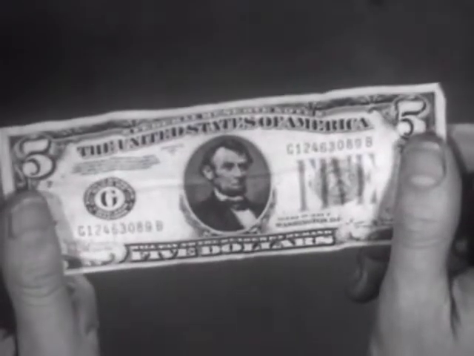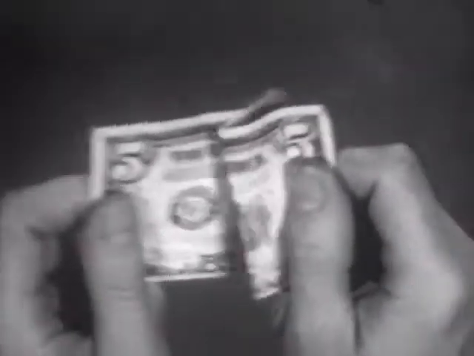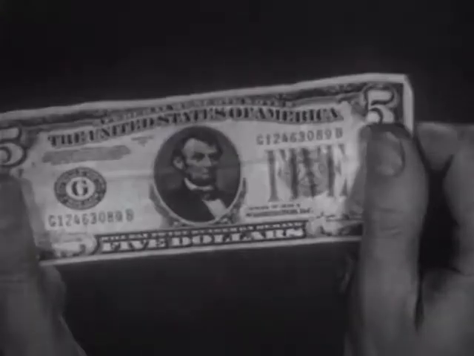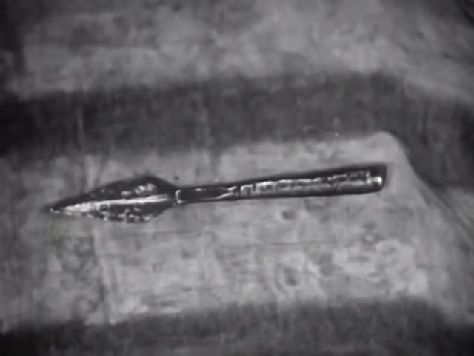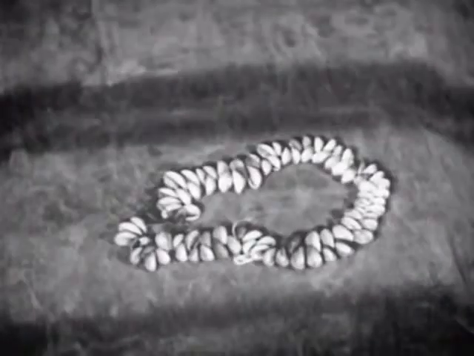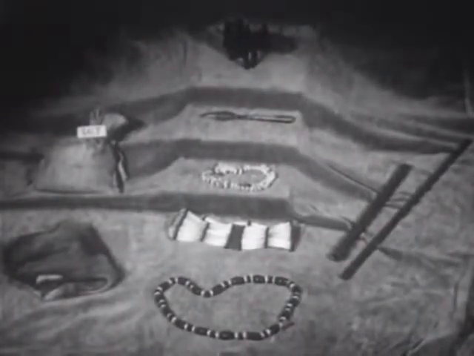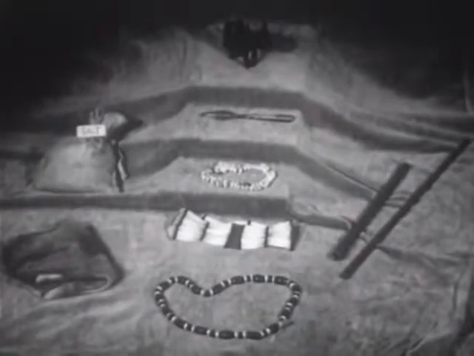This convenience of modern money has evolved from an age-old search for a satisfactory medium of exchange. Out of the simple barter of primitive people, spearheads became one of the first articles used as money. Shells have also served as money. Wampum was used by the American Indians. And hundreds of other articles have been money to various people at various times.